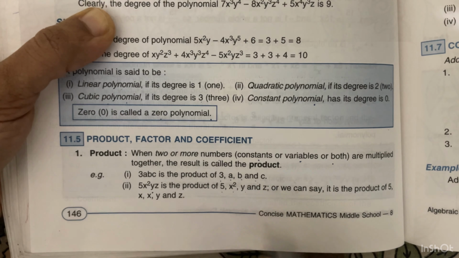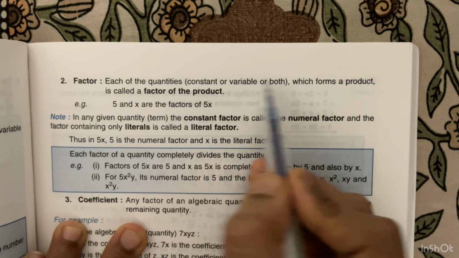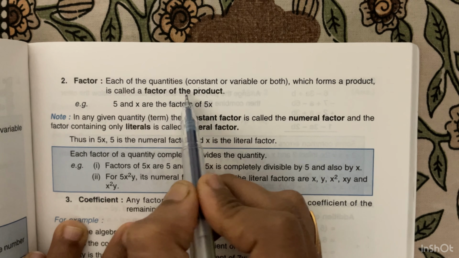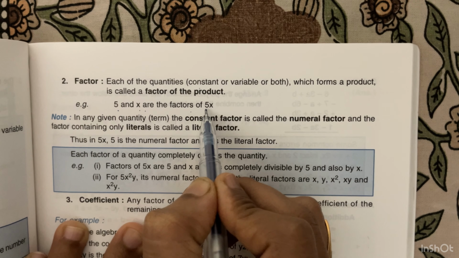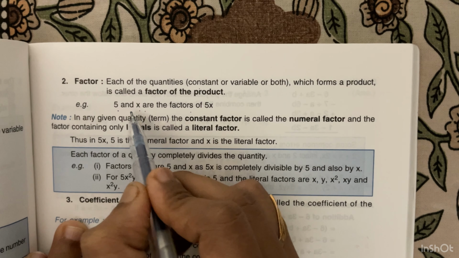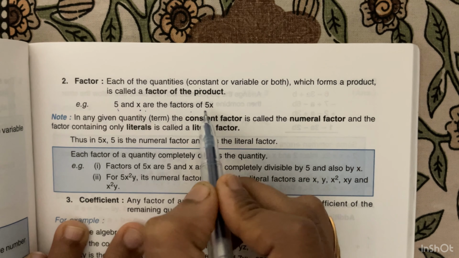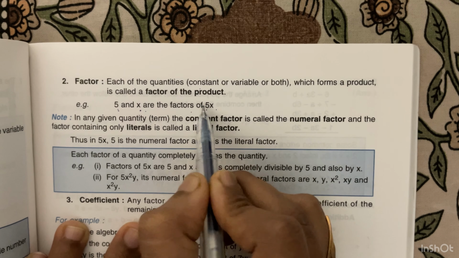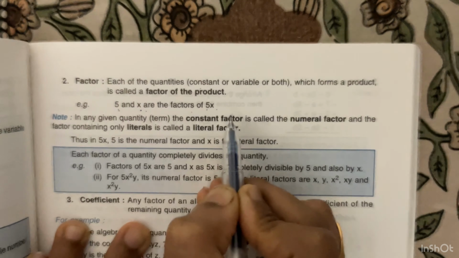Factor. Each of the quantities, constant or variable, both, which forms a product is said to be a factor of the product. Now see here, 5 and x are said to be factors of 5x. As in the last term we studied, when we multiply 5 and x, we get the product 5x. Now if I am talking about the factors of 5x, we have to separate it: 5 and x are the factors of 5x.